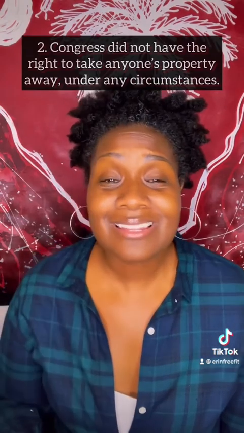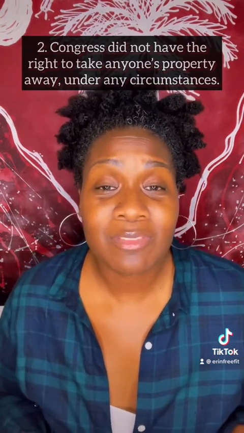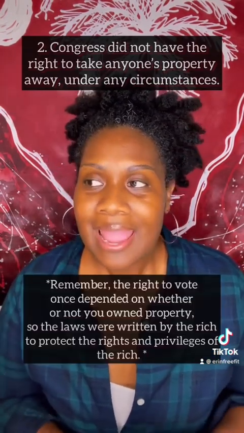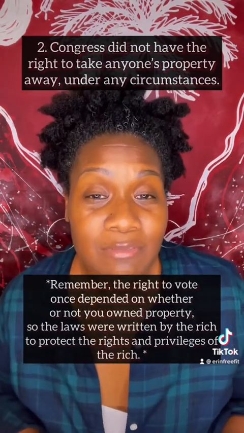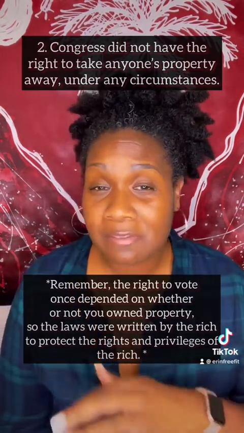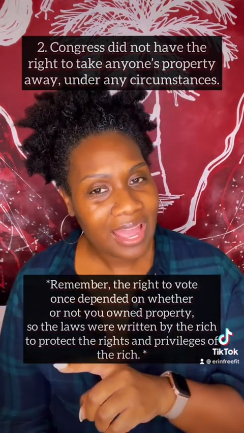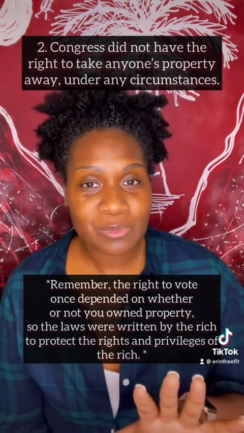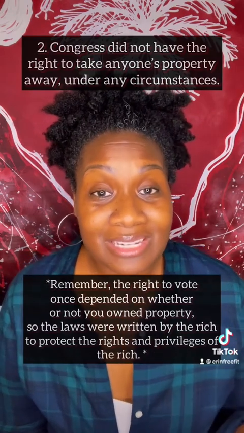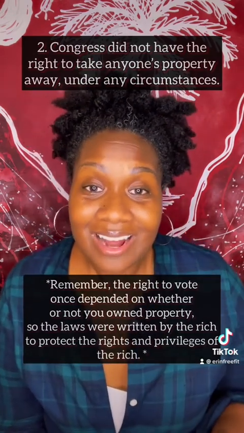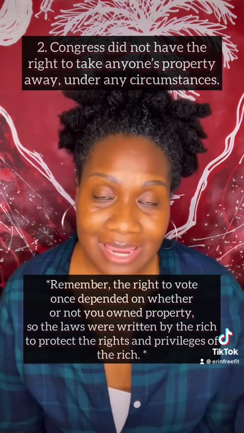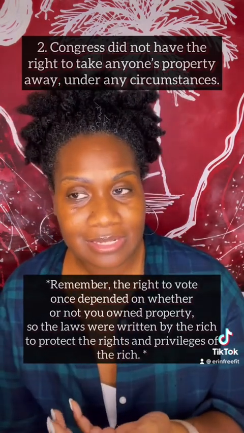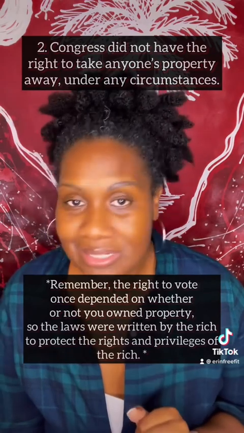Secondly, they said that Congress did not have the right to take anyone's property away. And so slaves being people's property, the Constitution did not have the right to remove anyone's property for any reason. But with that, it meant that of all the places where the government was saying that slavery was illegal, was against the law and unconstitutional because it was removing property or taking property away from American citizens, which our Constitution clearly says you can't do.